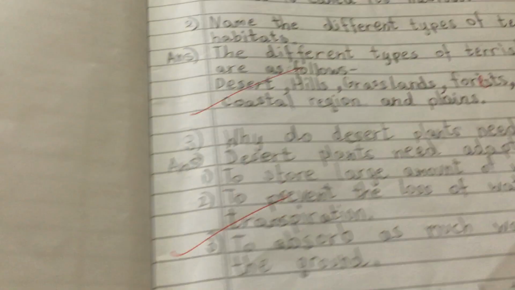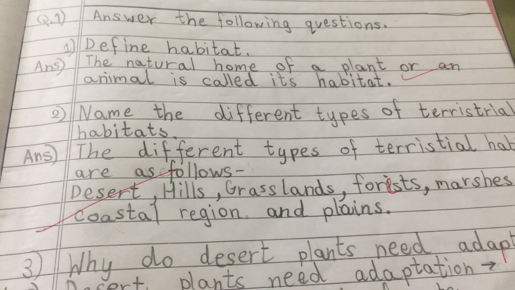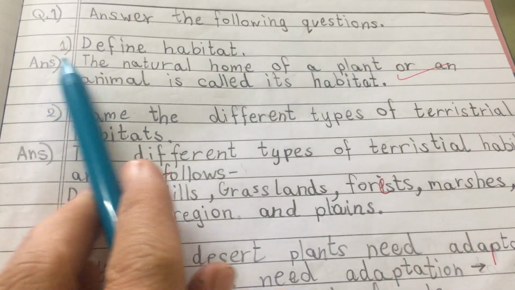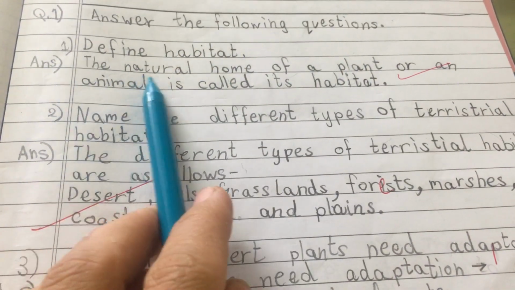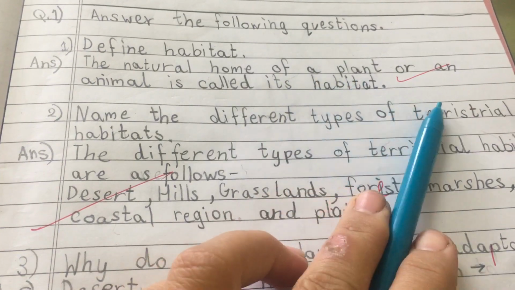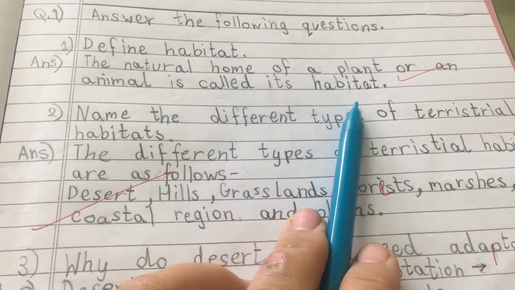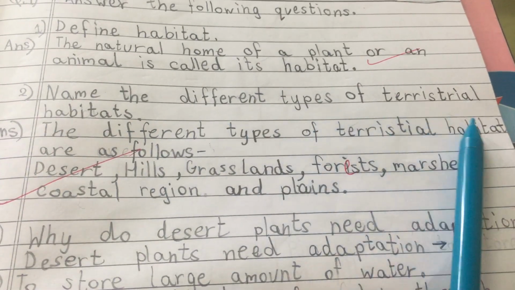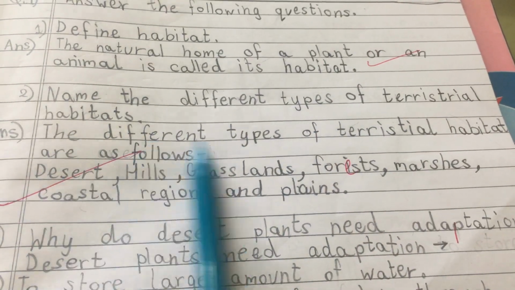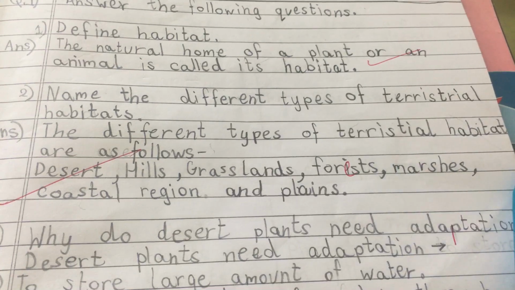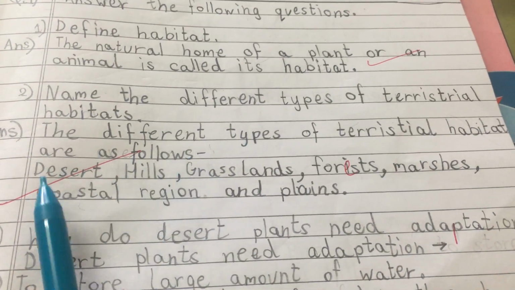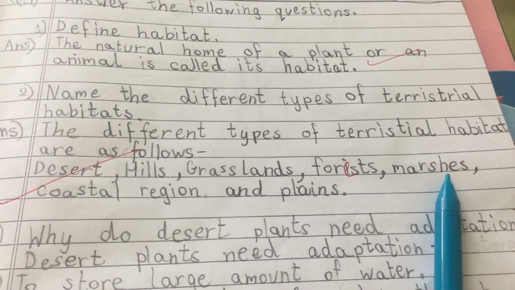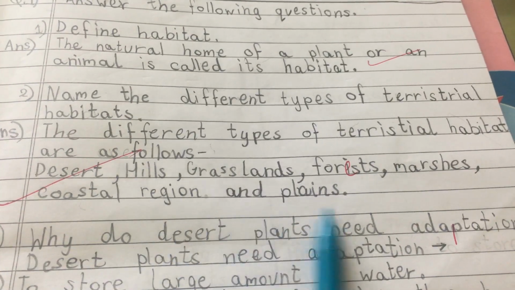Question number 1. Answer the following questions. 1. Define habitat. The natural home of a plant or an animal is called its habitat. Number 2. Name the different types of terrestrial habitats. The different types of terrestrial habitats are as follows: desert, hills, grasslands, forests, marshes, coastal regions, and plains.